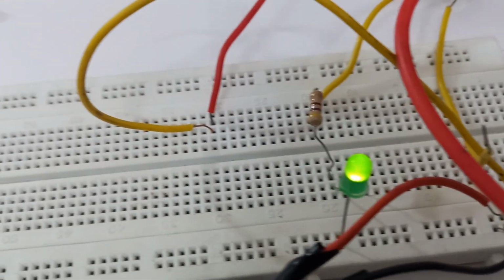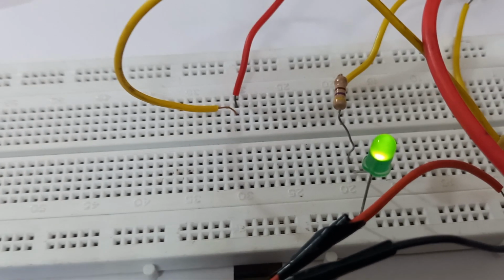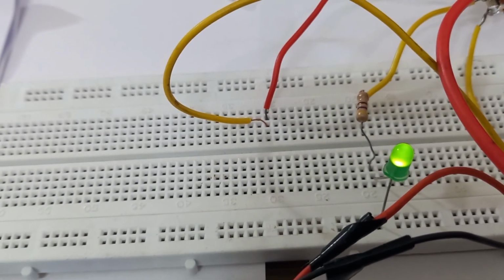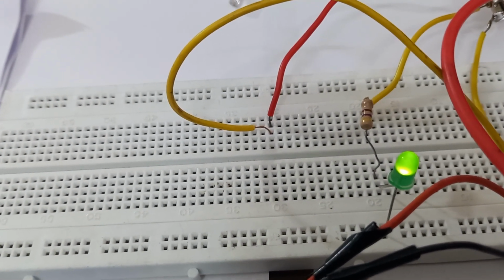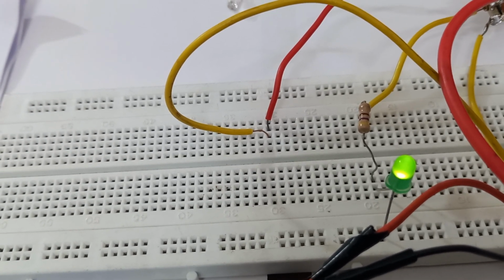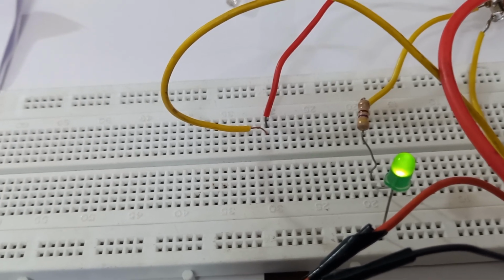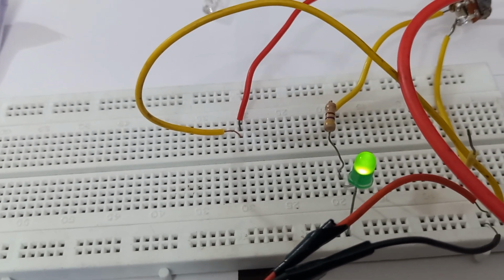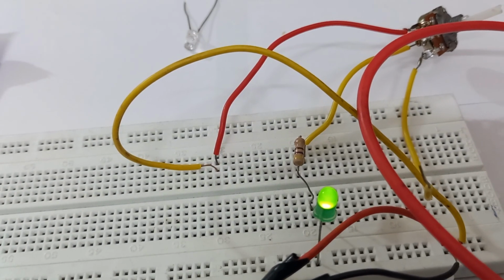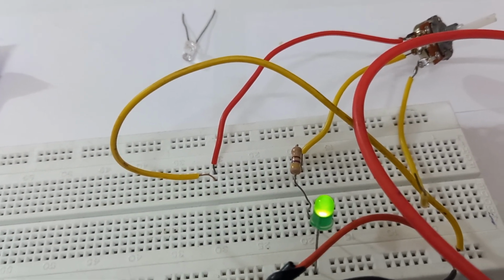And one more thing you have to understand. When I increase my resistance, the current flowing in the LED decreases. Because of that, the brightness decreases. If I reduce the resistance, the current flowing in the LED increases, so the brightness increases. This is the concept used to vary the brightness level of an LED.